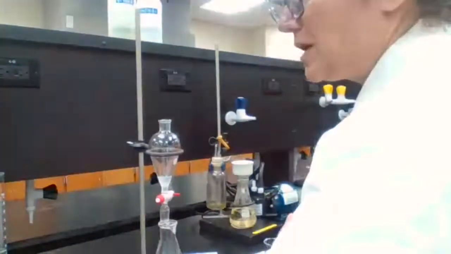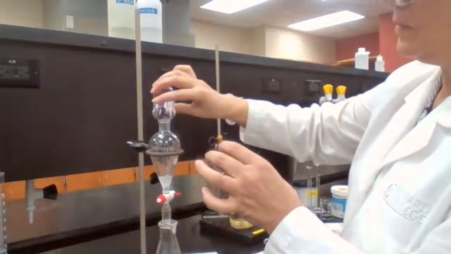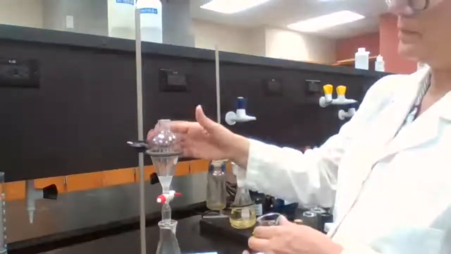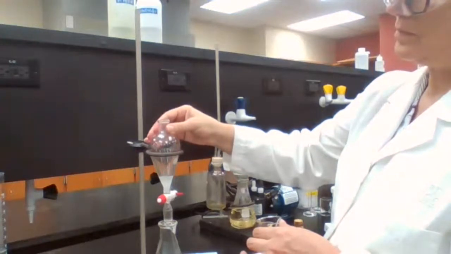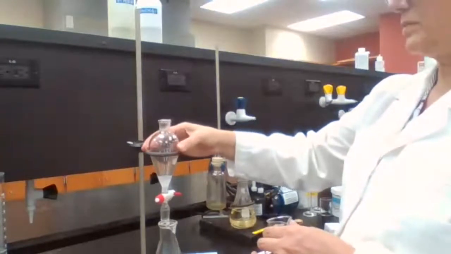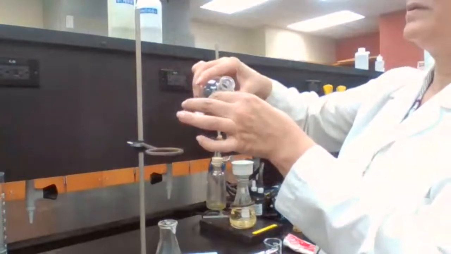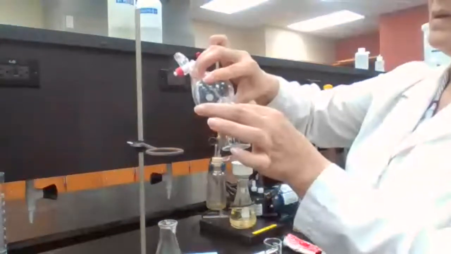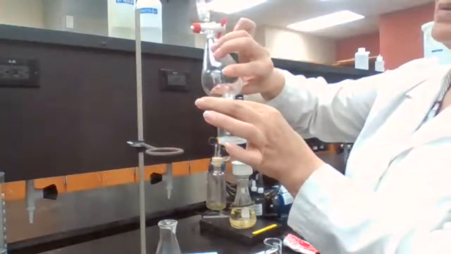I transfer the top layer into a beaker. Going to transfer from the top to a dry beaker. You want to make sure the beaker is dry.